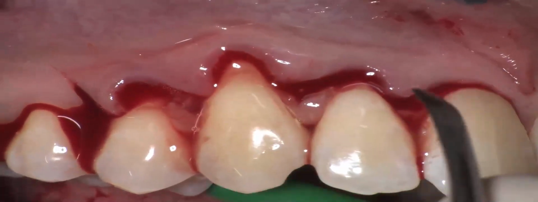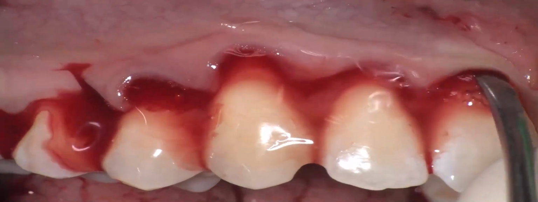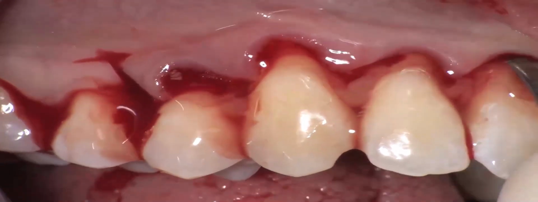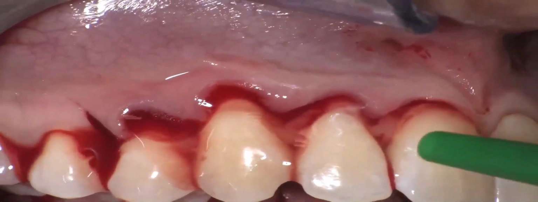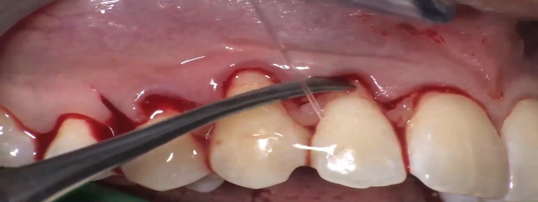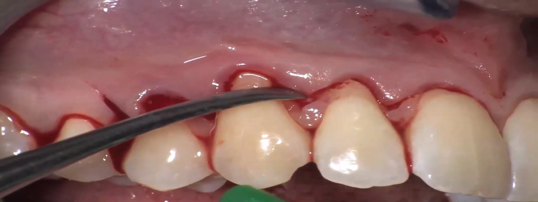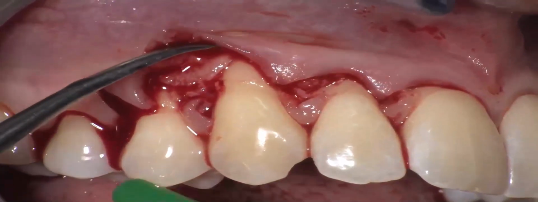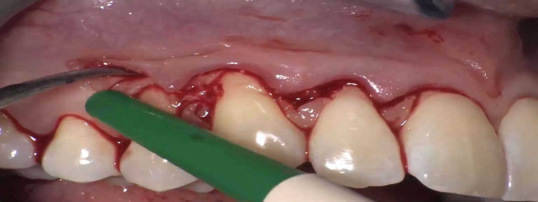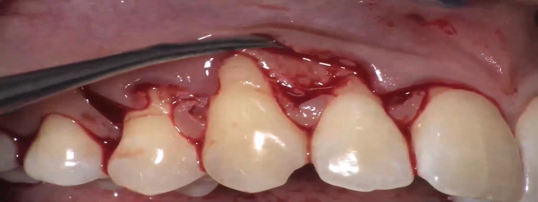a slight full thickness flap elevation is made at the level of the central in order to be able to complete coverage of the lateral. So now full thickness flap elevation in order to expose the bone has been made in all treated gingival recession.